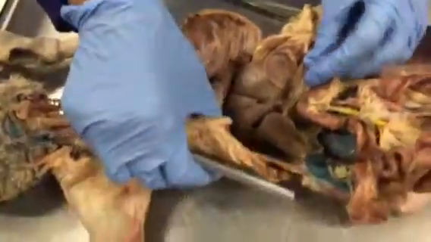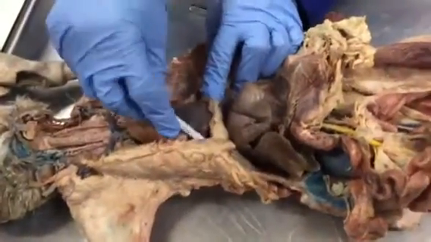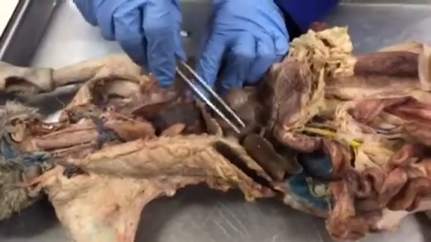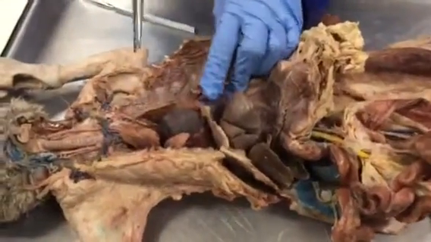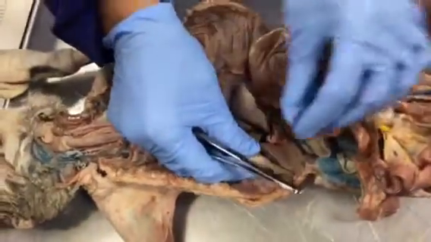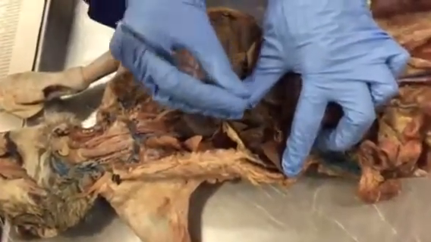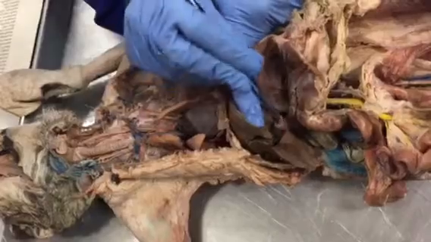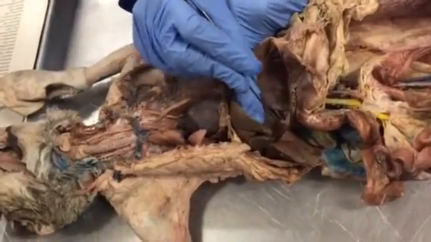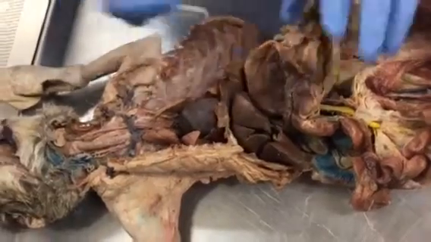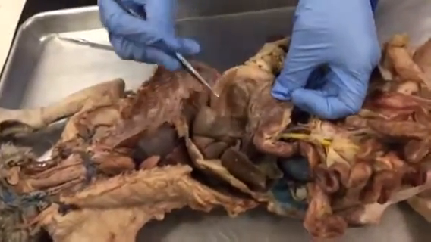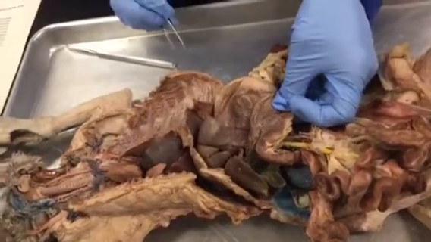Liver. Here is the liver, and these are the lobes of the liver. All these are the lobes of the liver. Between the lobes of the liver, we have the gallbladder, and the gallbladder is here, this balloon-shaped structure. Located between the lobes of the liver is the gallbladder. Stomach, this big structure is the stomach, this one.